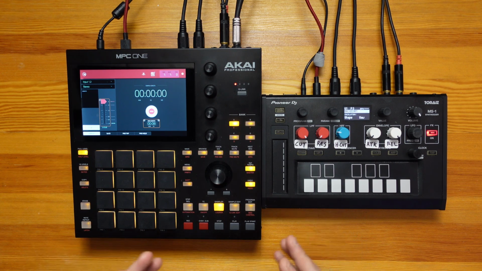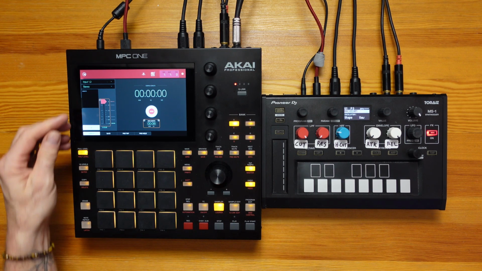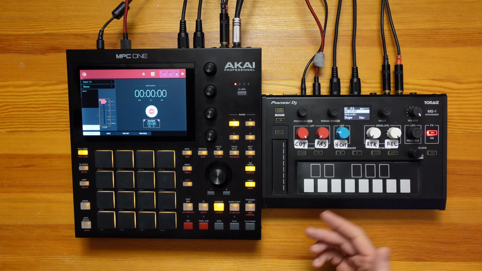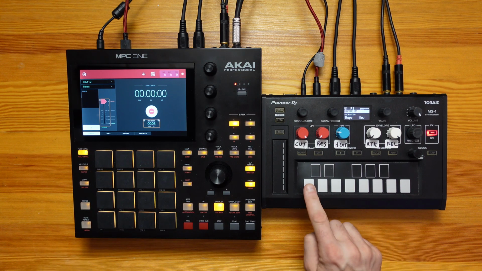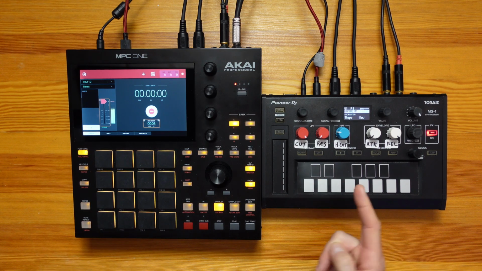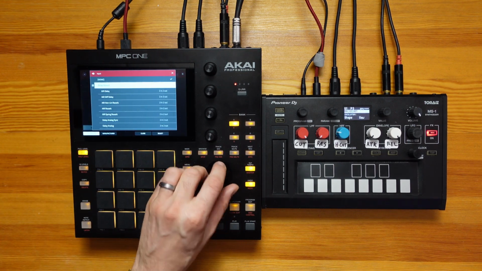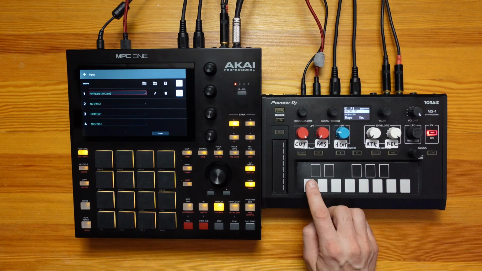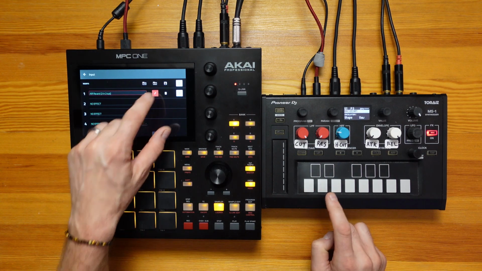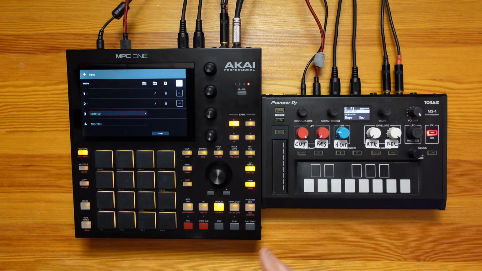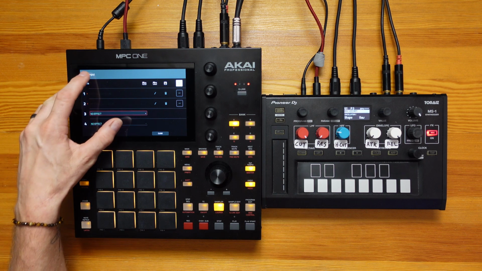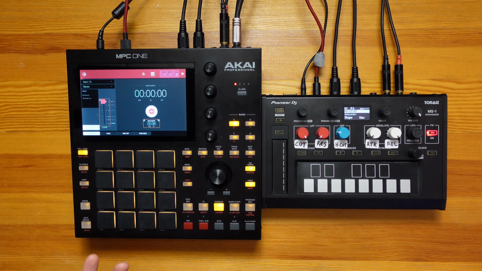So with the routing fully enabled now, we're actually able to use the MPC effects on the incoming signal. Here's an example. We have a dry 303 sound, but we can come in and we can start putting, let's say, a reverb. I typically prefer not to put those effects on there because I like to do that after I record this in.